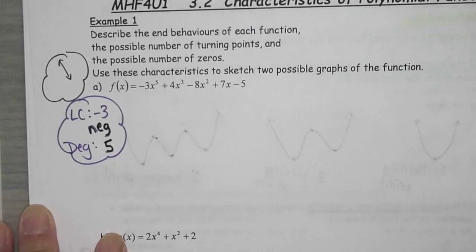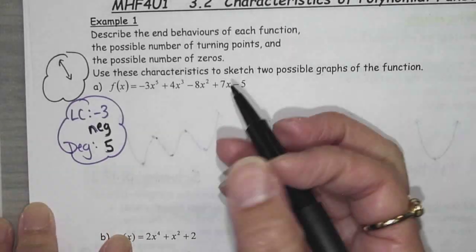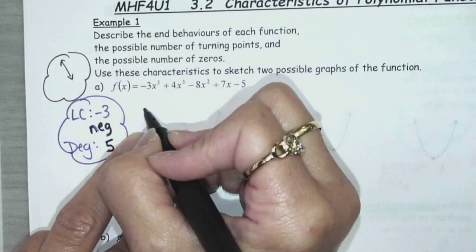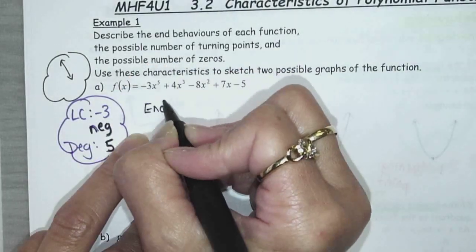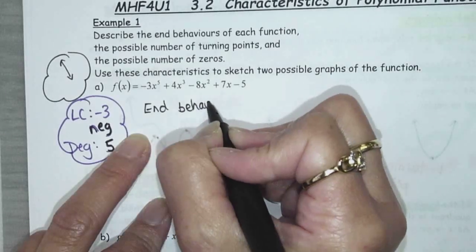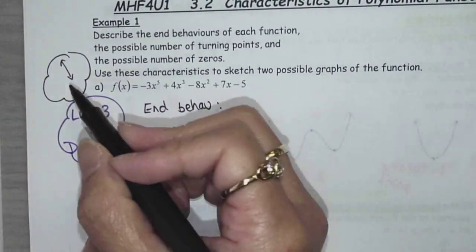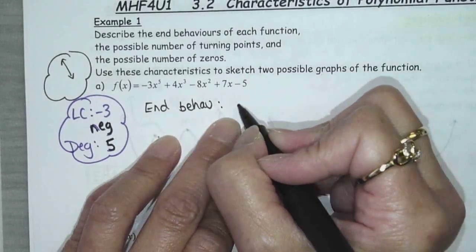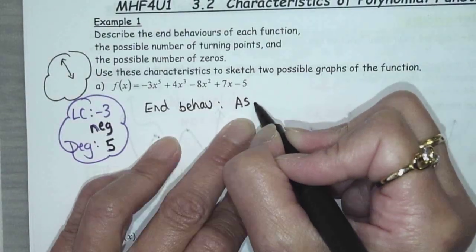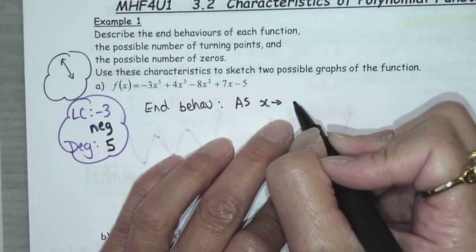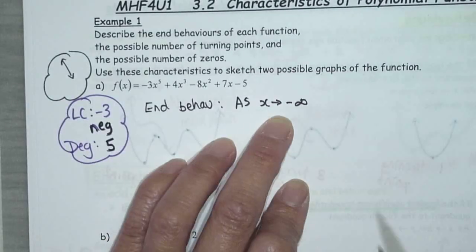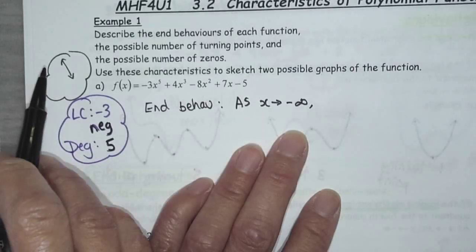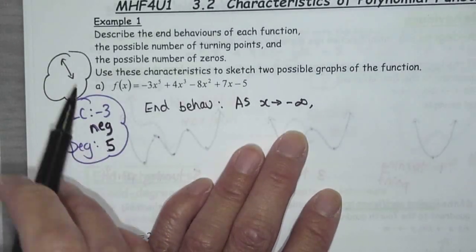So end behavior. Describe the end behavior. Are they going to be the same? No. For an odd degree, they're going to be different. So as x approaches negative infinity or infinity, whichever one you do first, on the left side it's going to be heading up, because it's a negative.